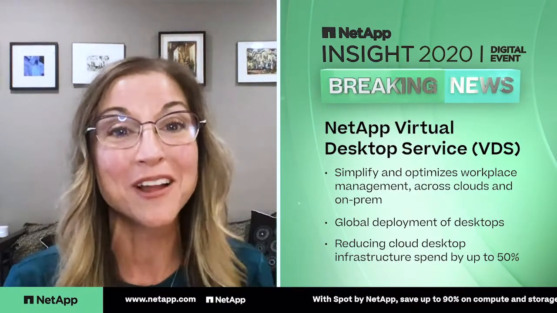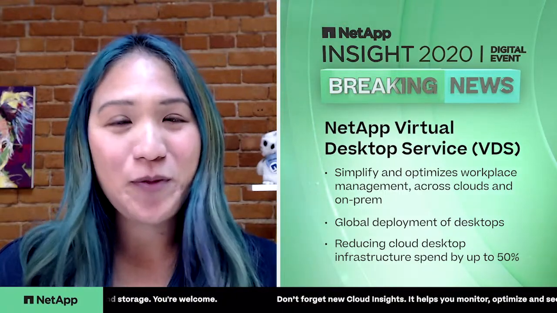NetApp VDS doesn't specialize in cataloging your Star Wars action figure collection, but it can automatically scale and right-size resources. Plus, it's a Jedi at simplifying the management of applications, sessions, and data. And of course, it's integrated with other NetApp cloud data services like shared storage, data protection, and compliance. Right, it'll even run your desktops from Tatooine. This is Virtual Desktop Service from NetApp.